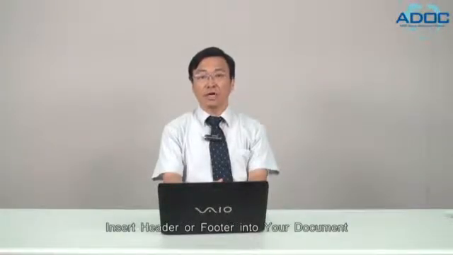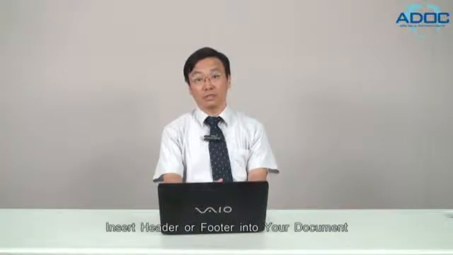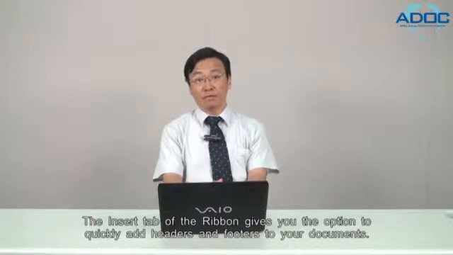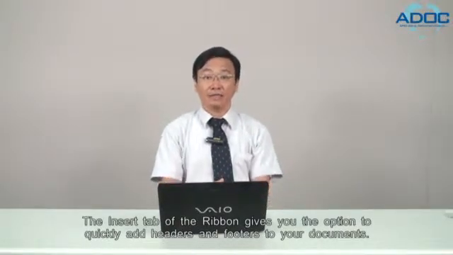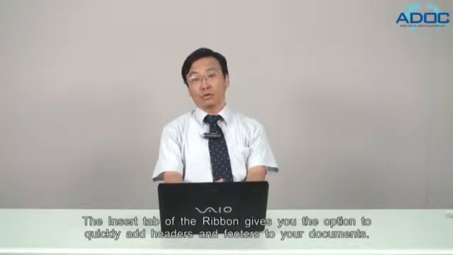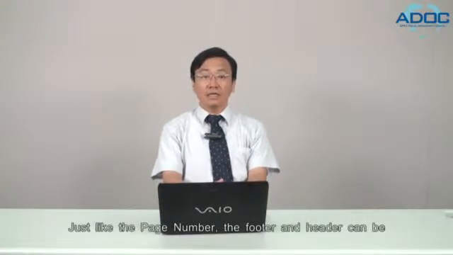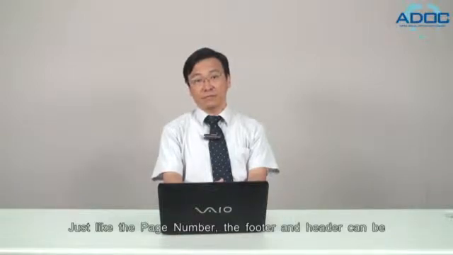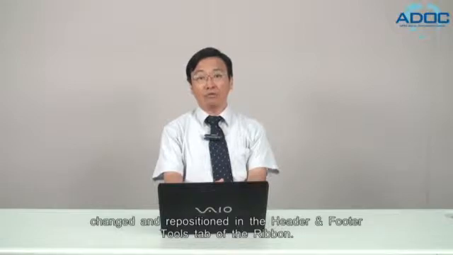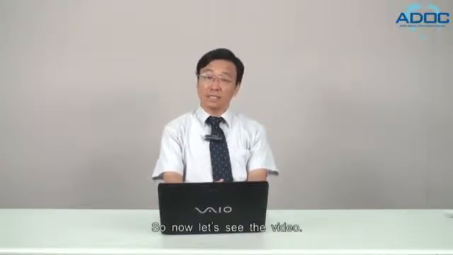Insert header or footer information into your document. The insert tab of the ribbon gives you the option to quickly add headers and footers to your documents. Just like the page numbers, the footer and headers can be changed and repositioned in the header and footer tools tab of the ribbon. So now, let's see the video.